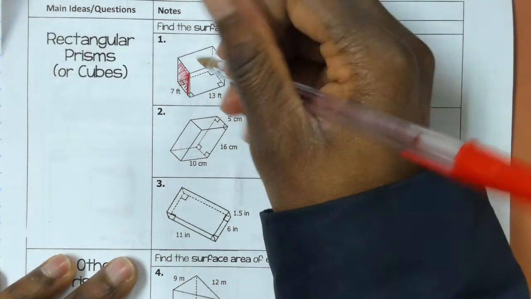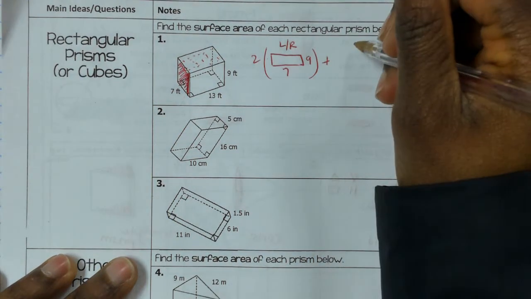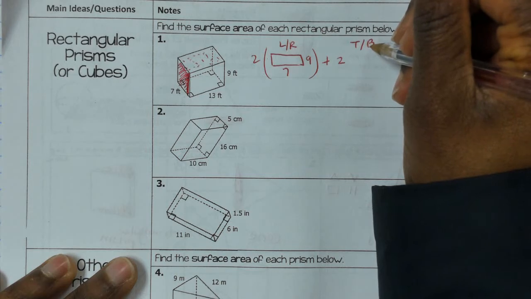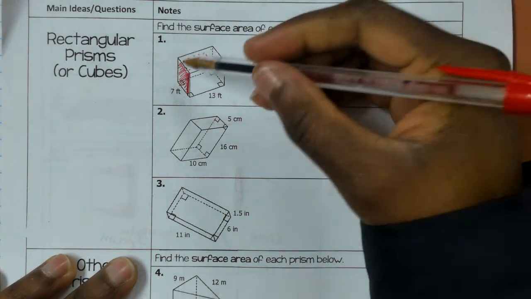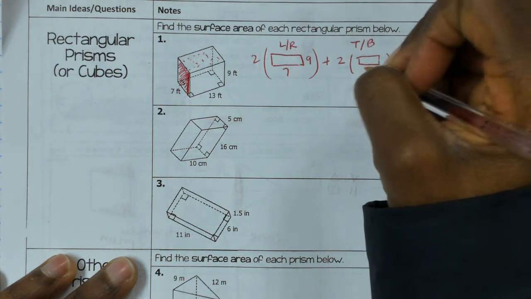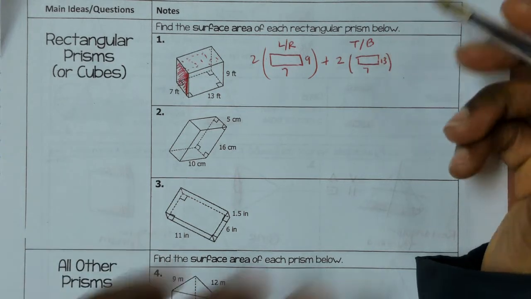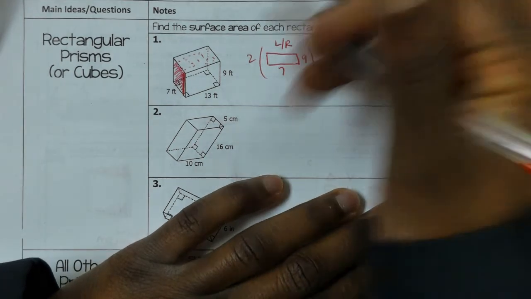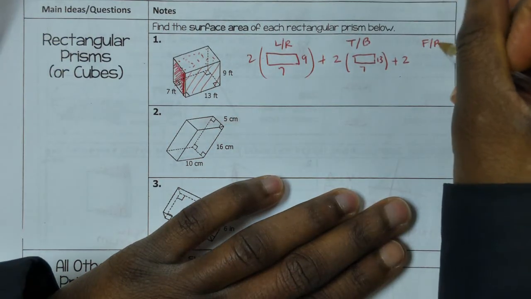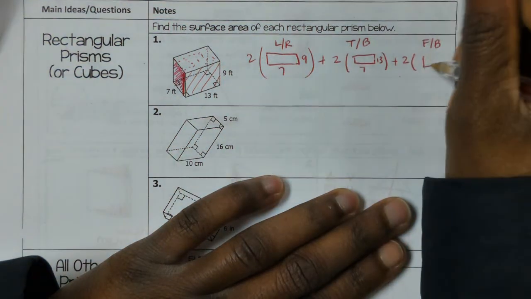Then I'm going to be adding to that the top, which is the top and bottom. Both of those will be the same. I have 2 of those because I have one on the top, one on the bottom. And that would be a 7 by 13. Doesn't really matter where you put the 13 and the 7, but it's a rectangle, so they can be on either side. And then we have 2 of the front face kind, which is the front and back. And they're 13 by 9s.